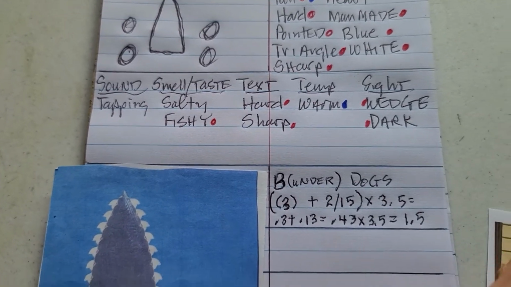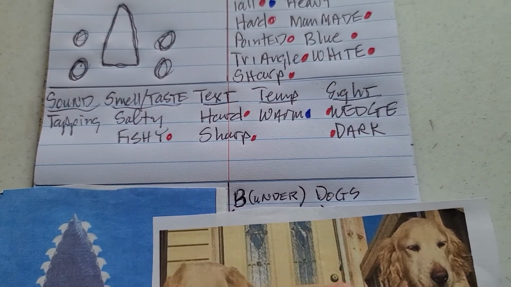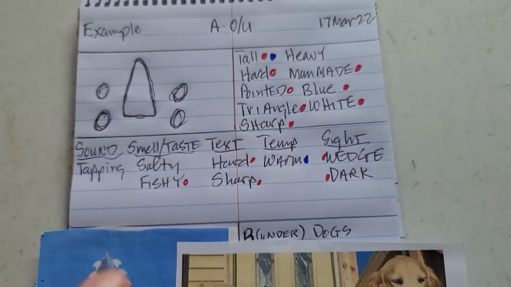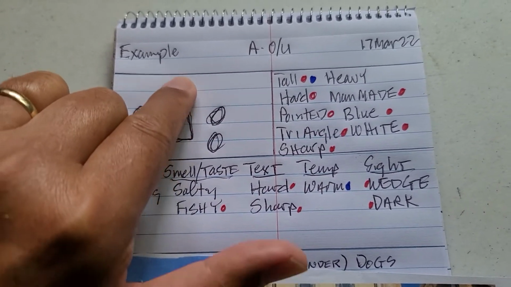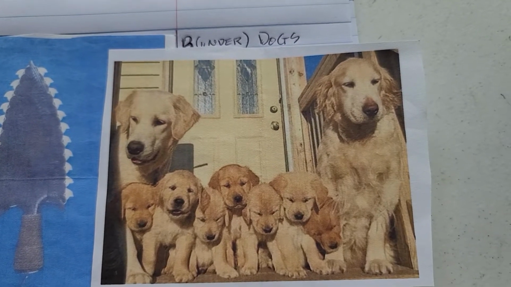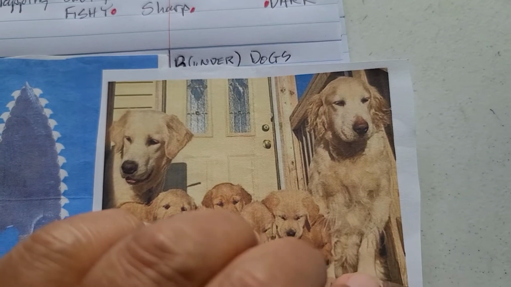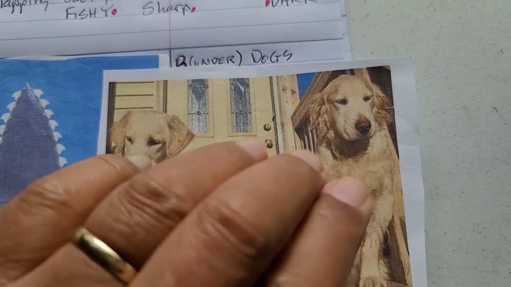The second picture was dogs. Looking at the sketch, I had something round, multiple, and something tall like this, and it looks close enough to the dog. It's a rough idea, kind of blurry.